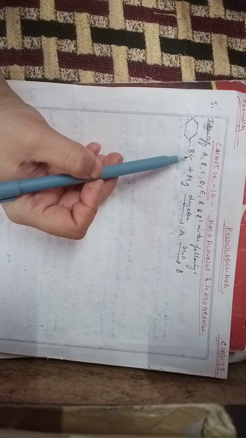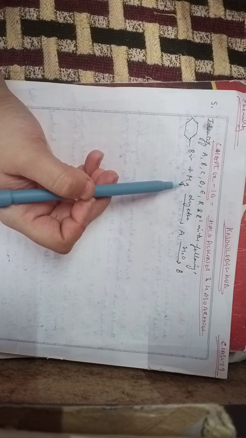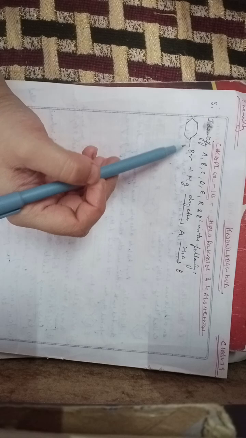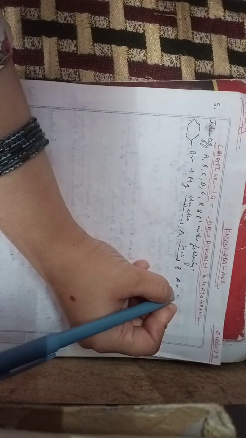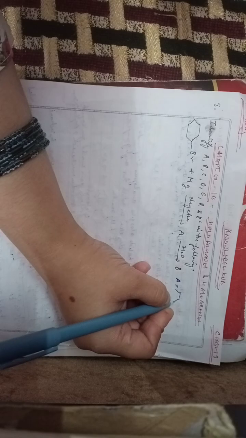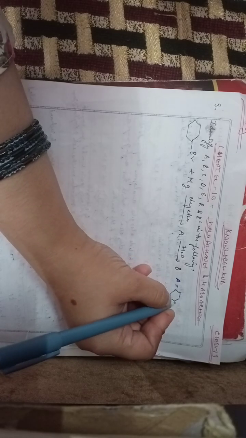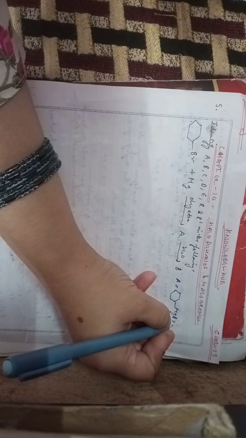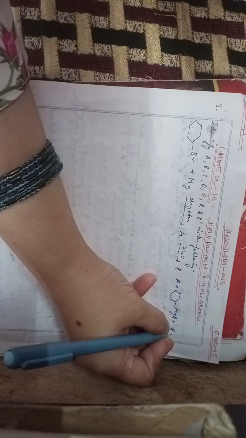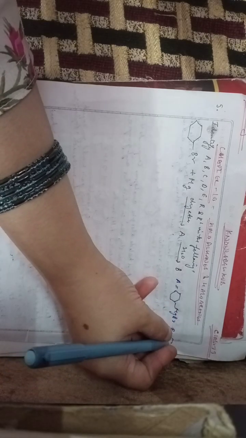A is your benzene MgBr, and the B that we will get is your benzene. So A is MgBr and the B equals to benzene.